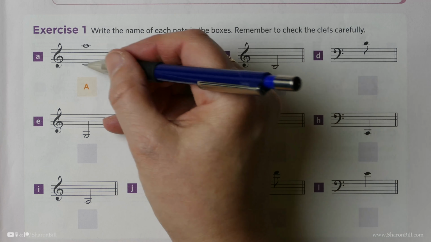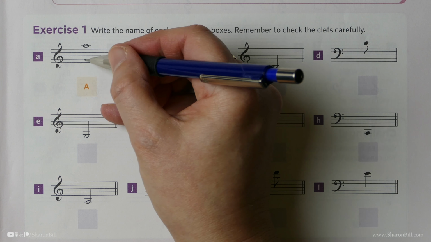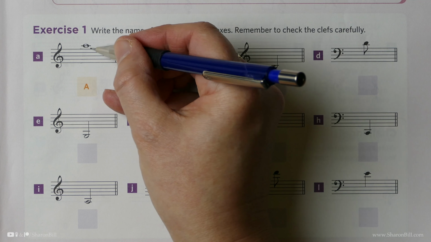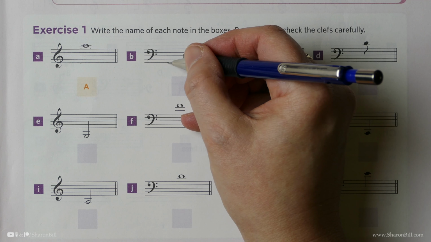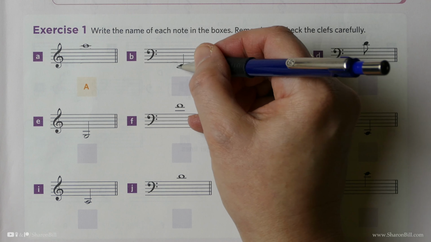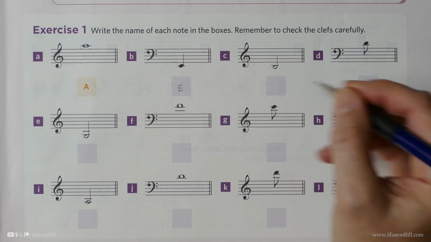So here we're in the treble clef. If this is every good boy deserves football, that's F, G, A. And so here in the bass clef, we know it's good boys deserve football. So G, F, E. So there we have an E.